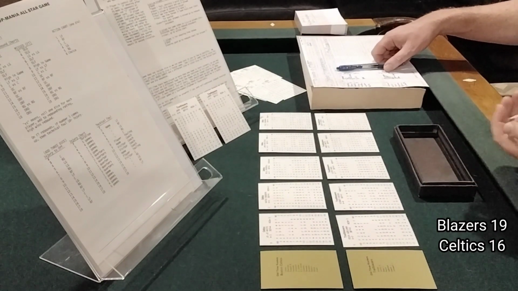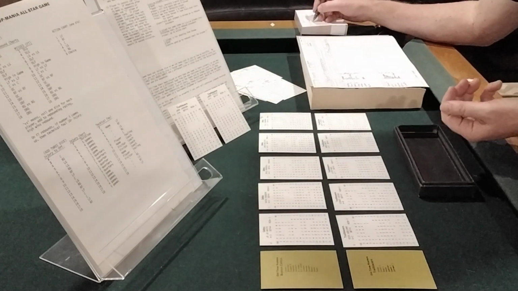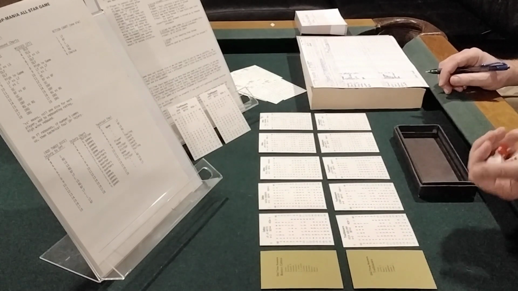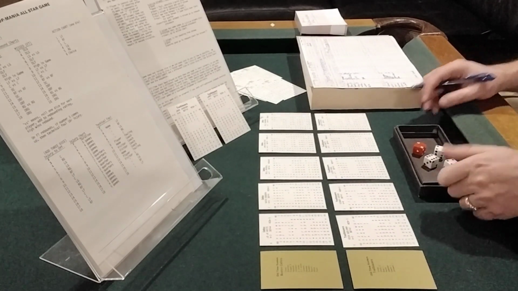Where is this legendary Celtic team, I tell you? Johnny Most, the announcer, would be having a coronary right now if this was actually real life.